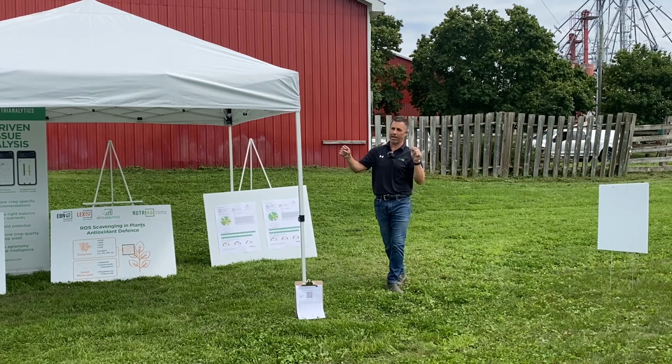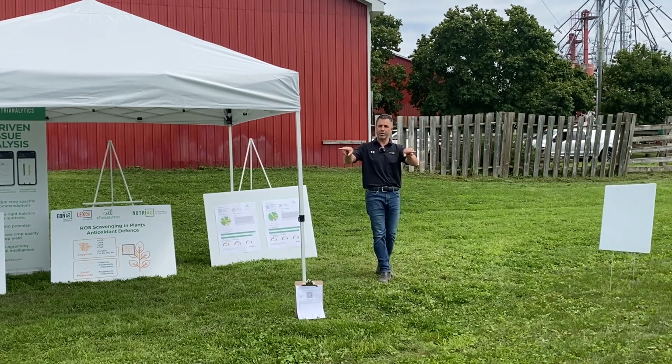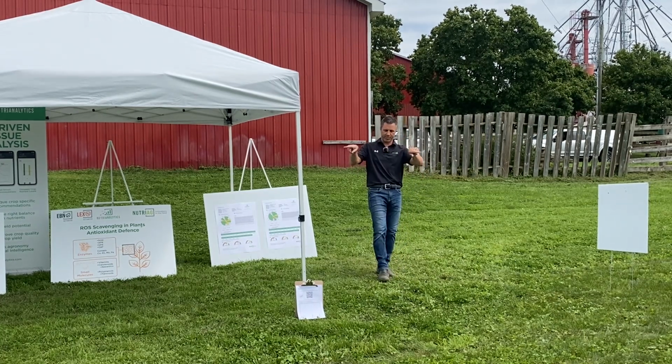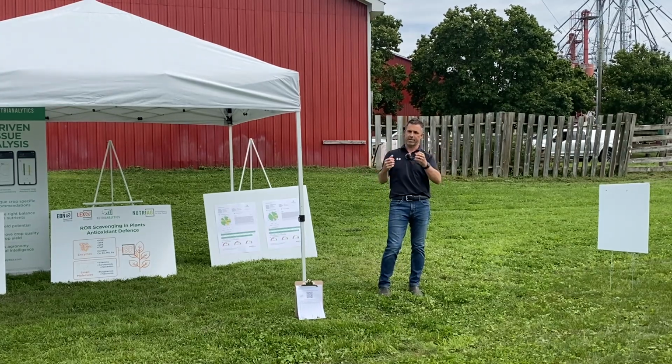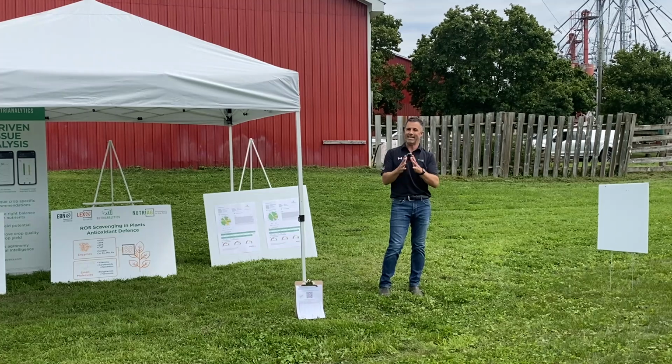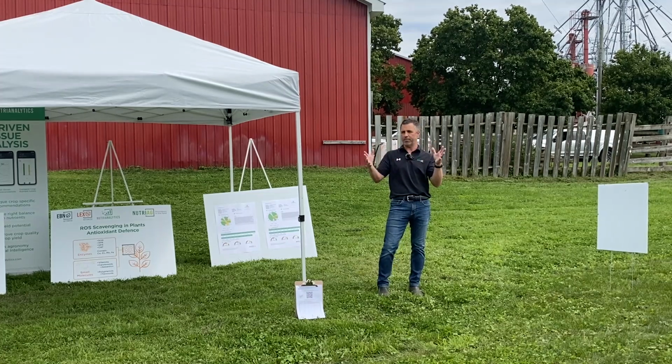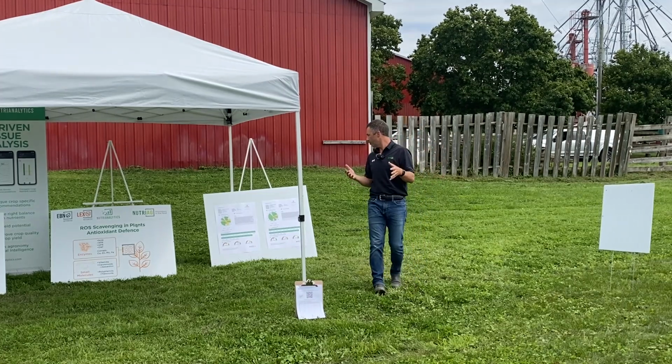So auxins are plant growth hormones found in the shoot tips and the root tips that are basically responsible for pushing out your lateral roots and your apical meristem. So we need zinc for those auxins to perform appropriately.